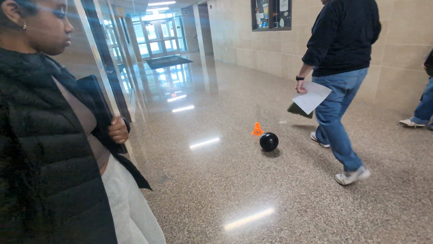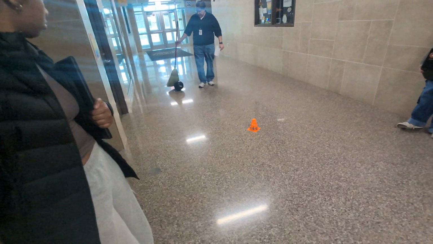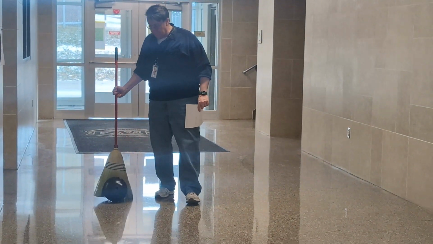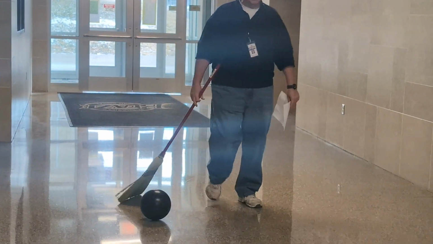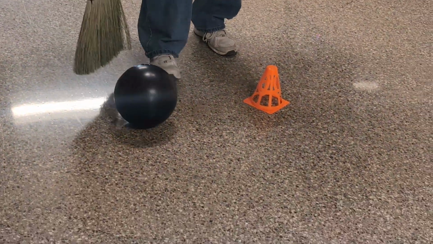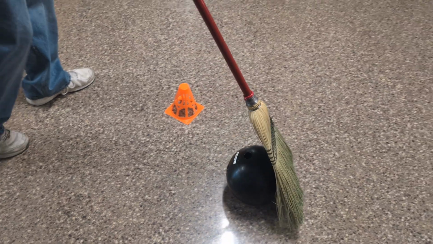Notice it's not accelerating anymore. Well, the floor is uneven, but I'm not touching it, it's just moving. But I only accelerated it while I pushed it. So you need to push to get an acceleration. There has to be a force to get an acceleration.